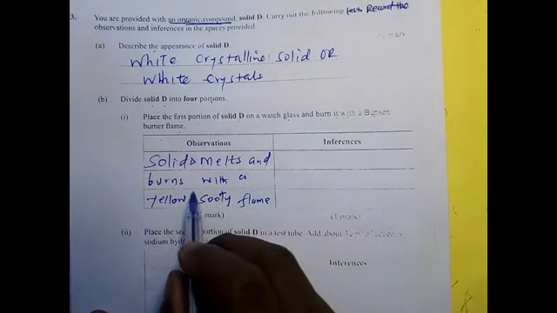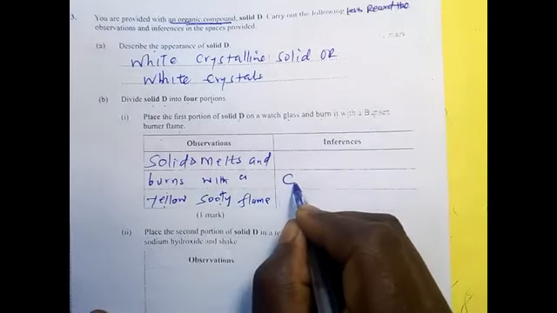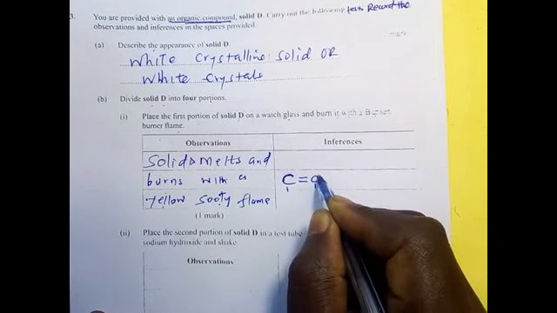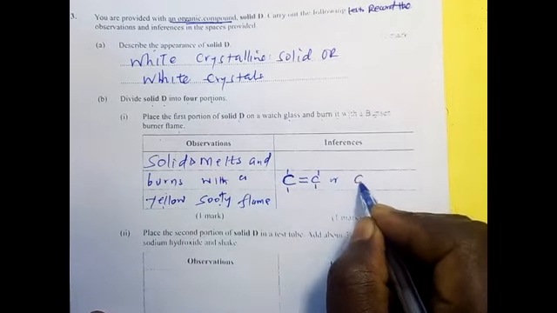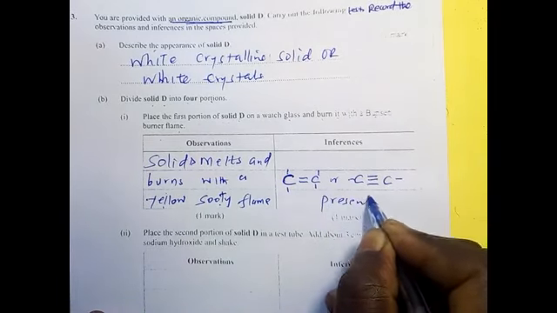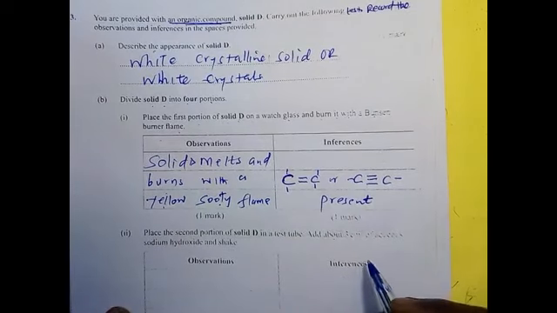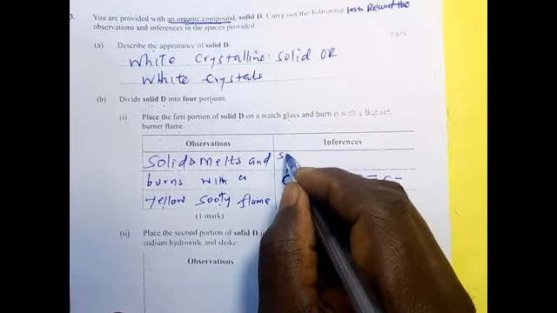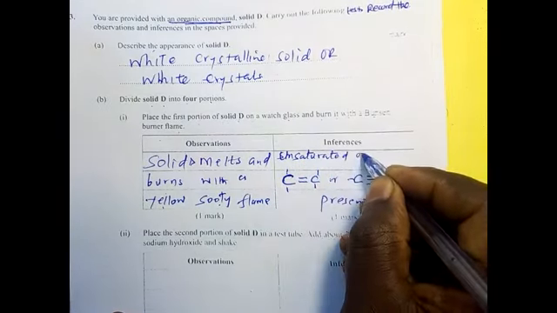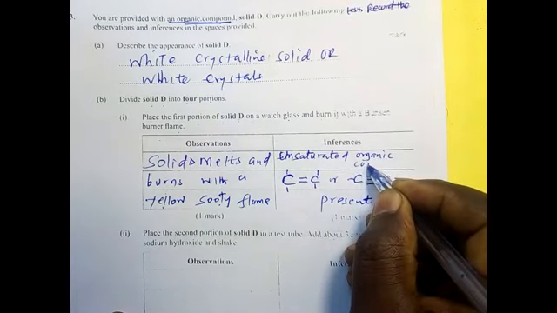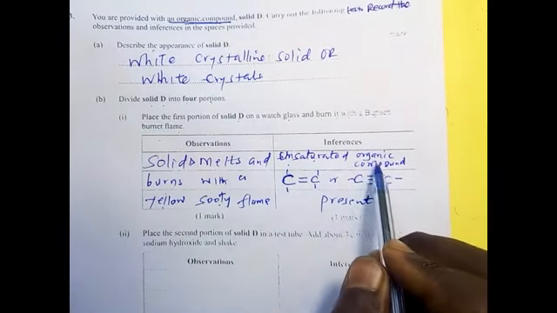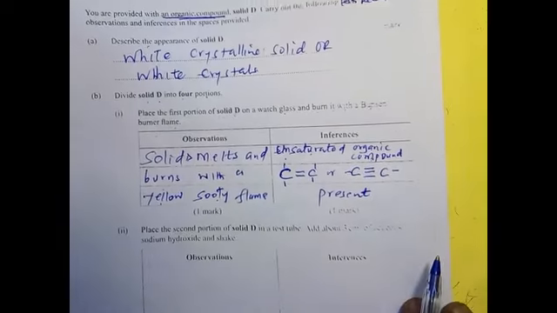If it burns like this with a sooty yellow flame, then that tells you it is unsaturated, the double bond or the triple bond present. It is acceptable to say unsaturated organic compound present.